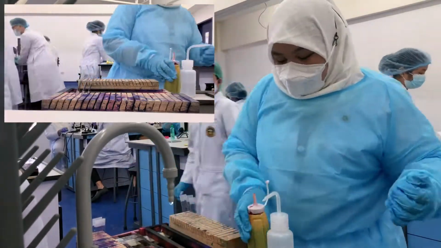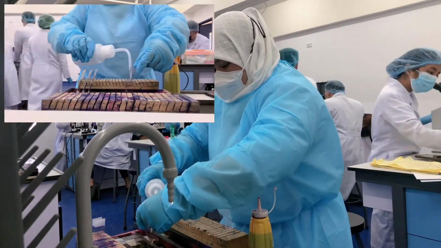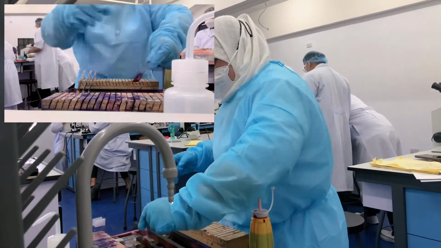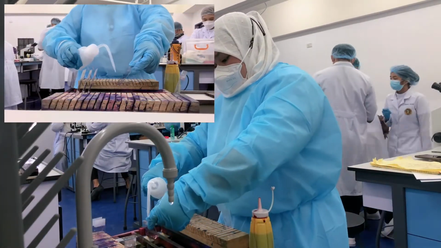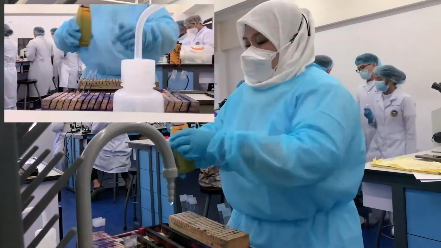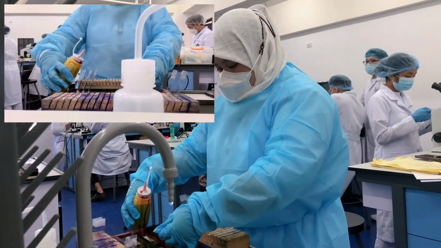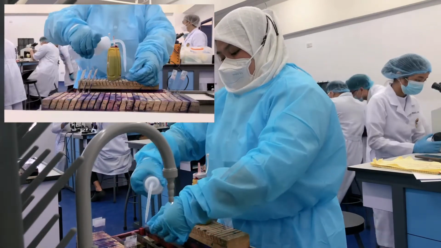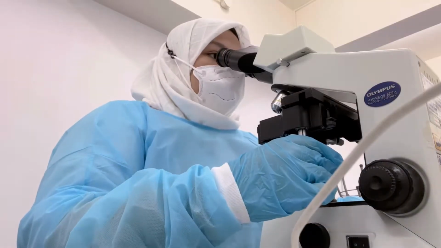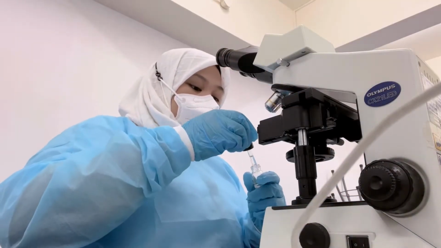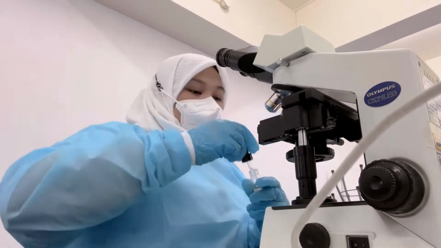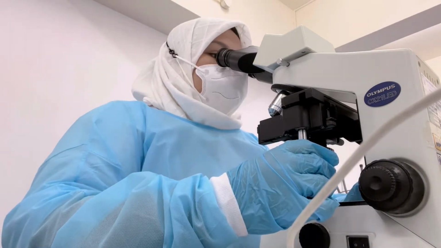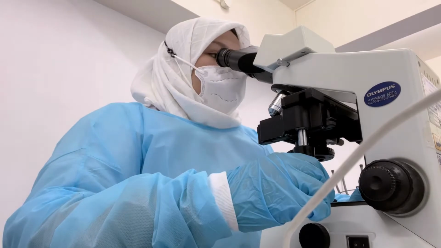And the last stain for gram staining is safranin red. Make sure that you apply it for less than 10 seconds and immediately wash it with distilled water. After staining, let it air dry. Now that the slide is ready, you can view it under the microscope using the oil immersion objective. With this, now you can identify whether there is bacteria present.